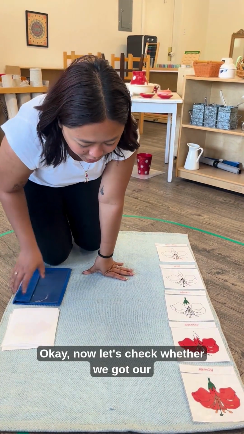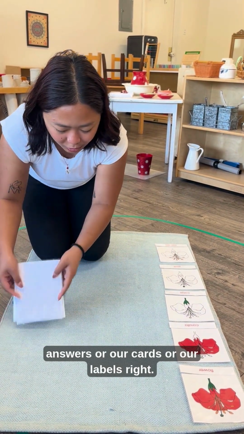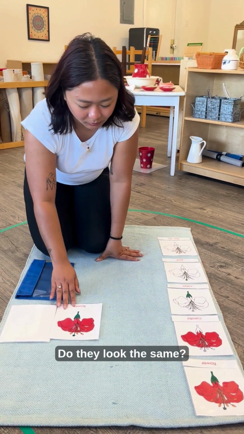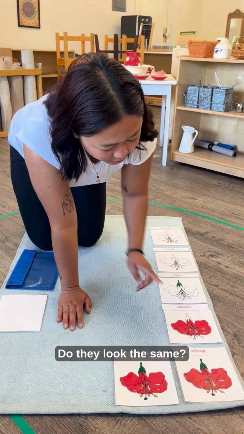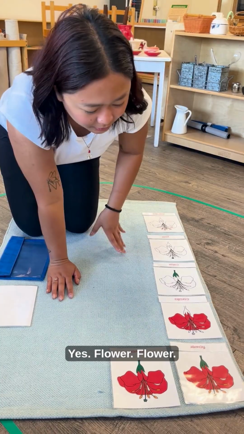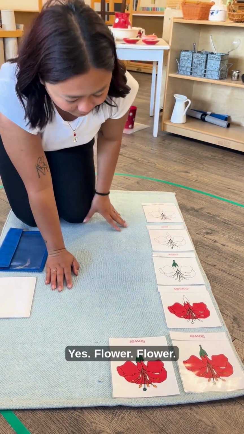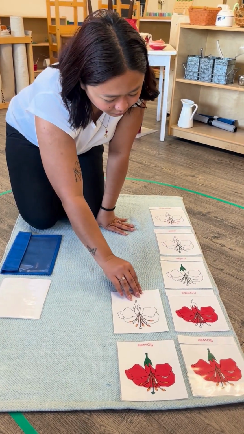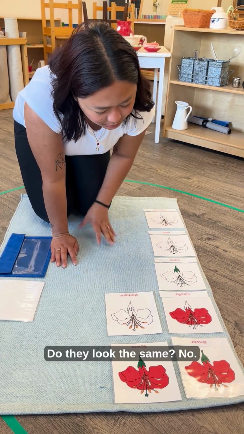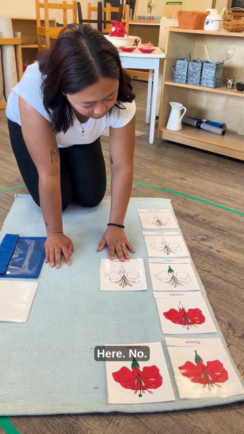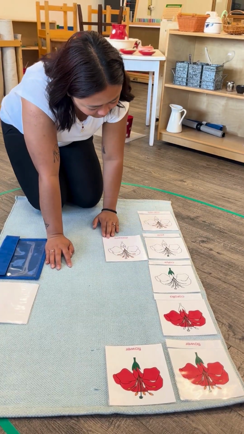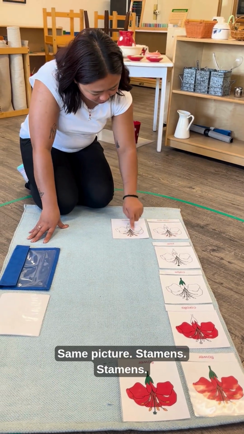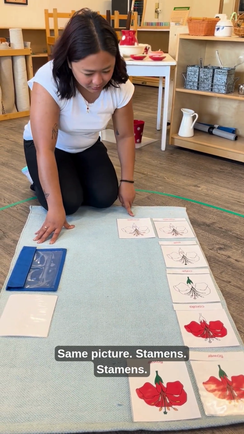Okay, now let's check whether we got our answers or our cards or our labels right. Do they look the same? Yes. Flower, flower. Yes, we labeled it right. Do they look the same? No. Here, no. No. Here, yes. Same picture, stamens, stamens.